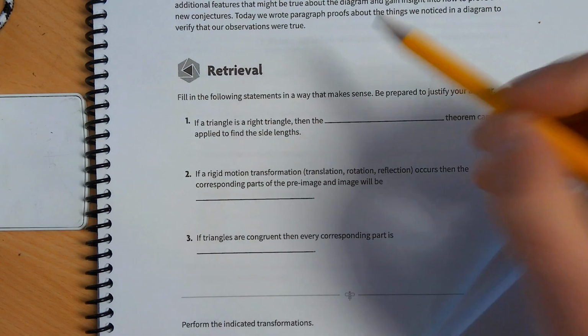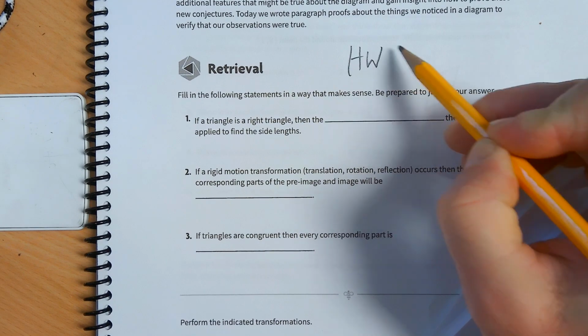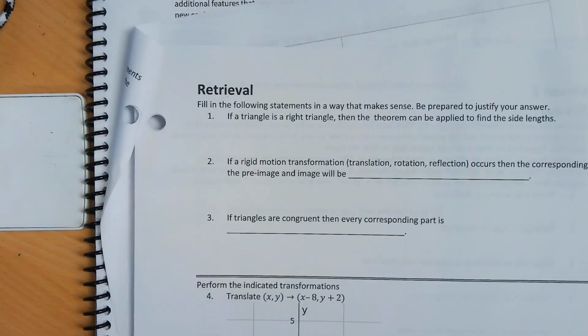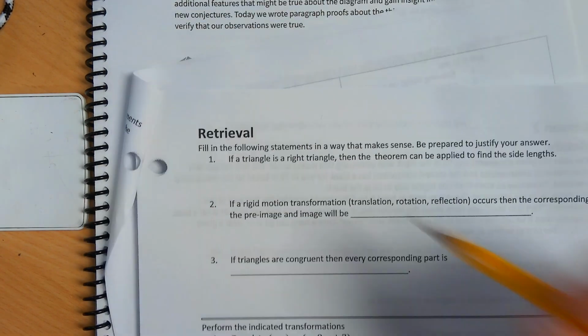Hello and welcome back to HW3.2. And maybe it looks like this. Maybe it looks like this. That's right. I haven't forgotten about you guys.